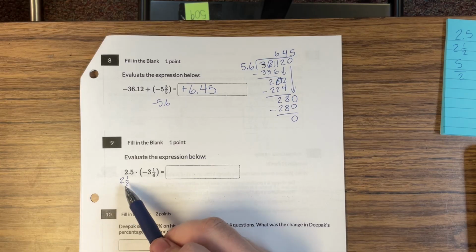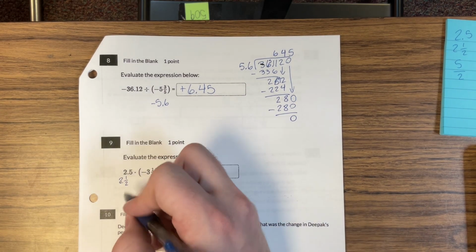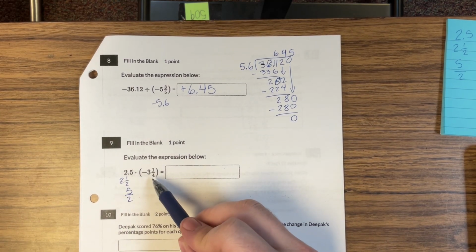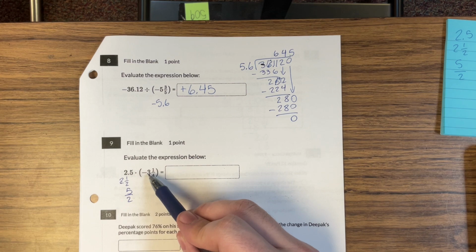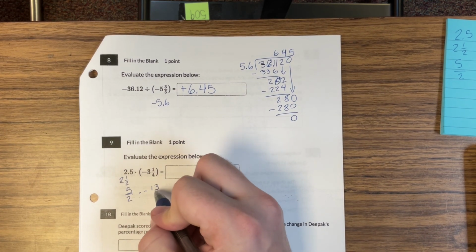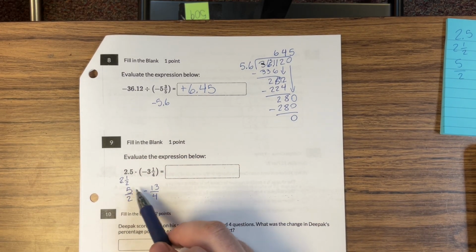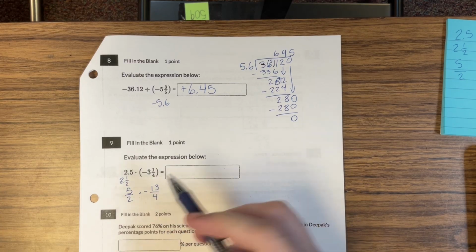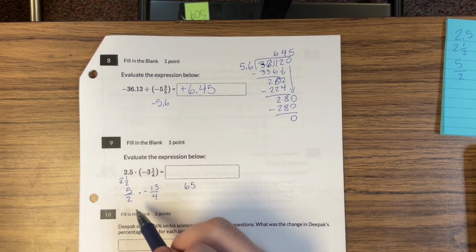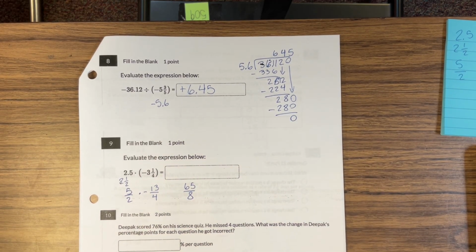And I can turn 2 1/2 into an improper fraction by doing 2 times 2 to get 4, plus 1 to get 5, so I have 5 halves. Now I can turn this into an improper fraction by doing 4 times 3, which is 12, plus 1 to get 13. Now I'm ready to multiply 5 times 13. And then I can multiply 2 times 4. And there I have my answer.